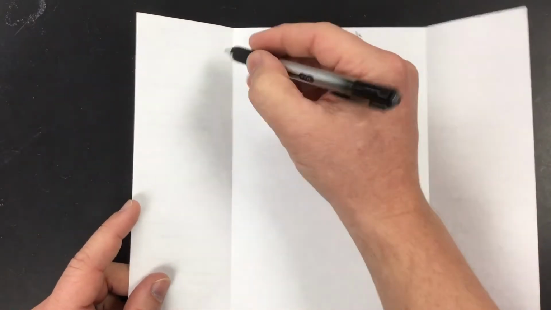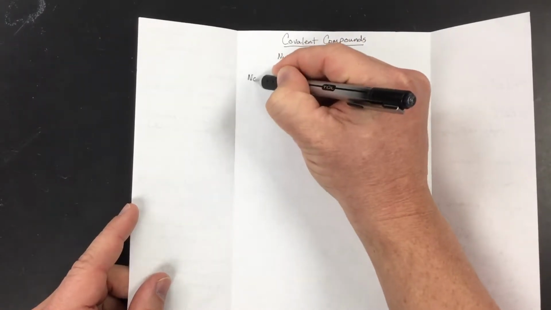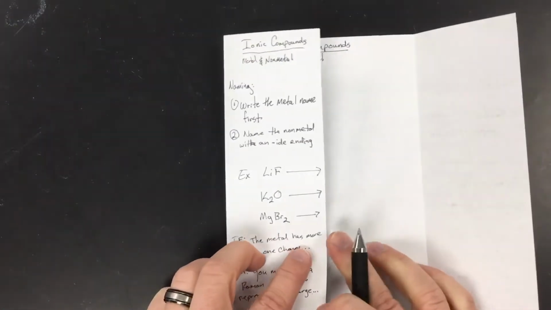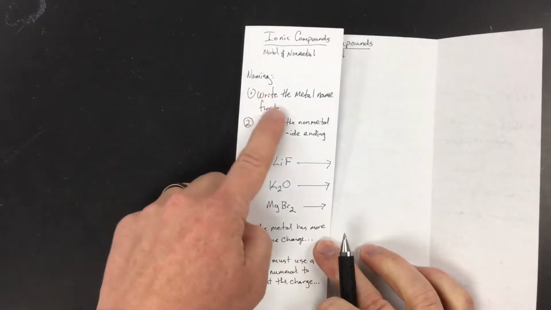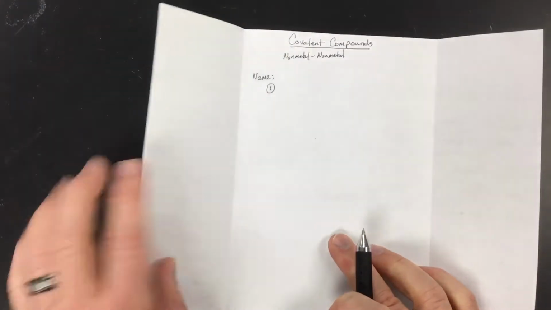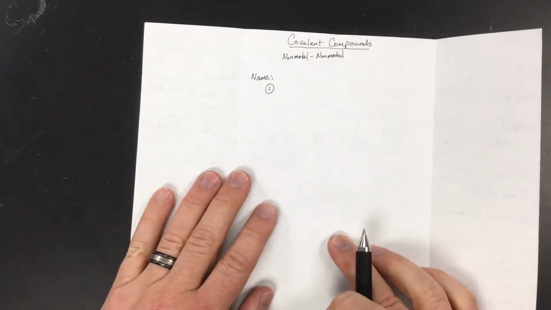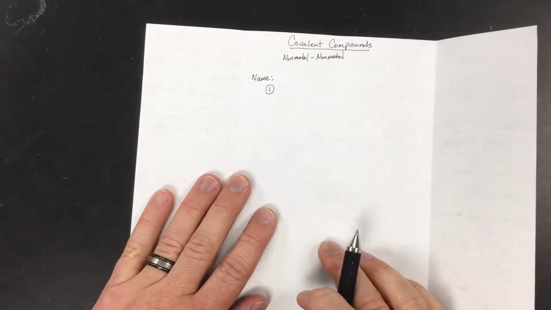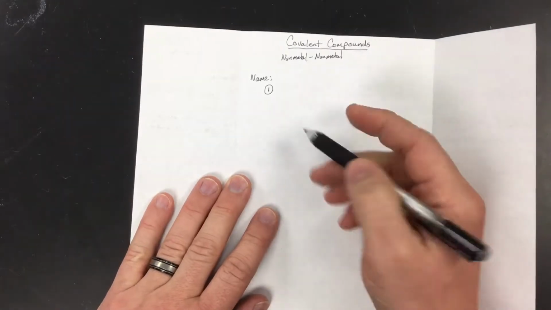Here's rule number one. When we are looking to name a covalent compound, the very first rule is almost identical to rule number one out here for ionic compounds. Out here, you write the name of the metal first. Since there's not a metal here, you just go ahead and write whichever element is listed first, straight from the periodic table, without changing the name at all, okay?